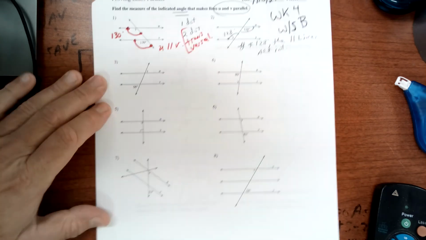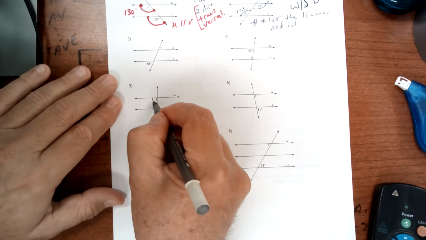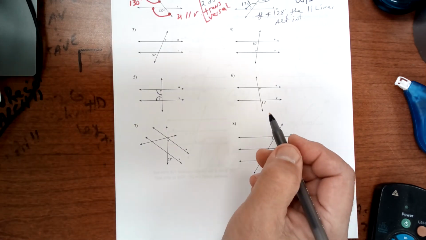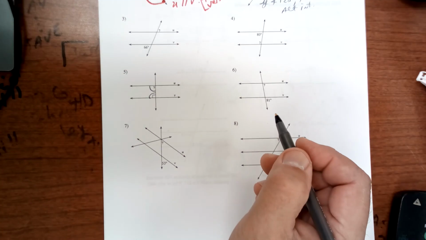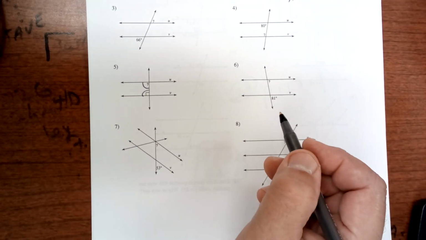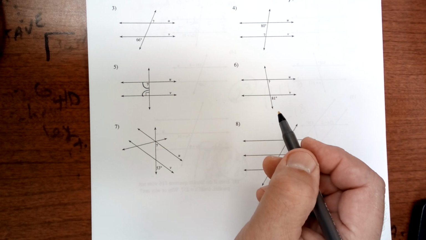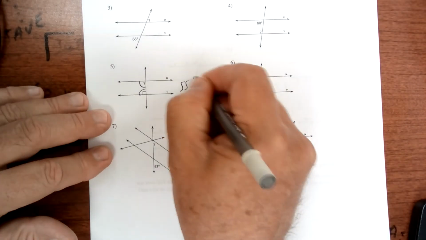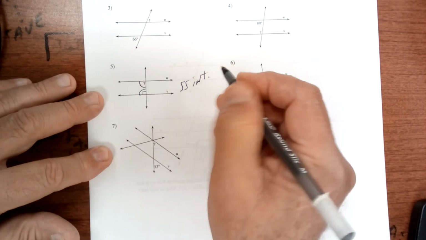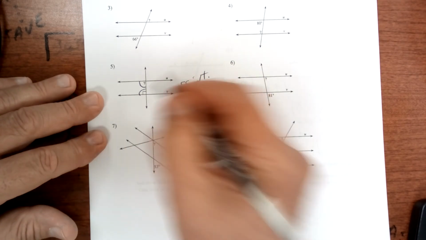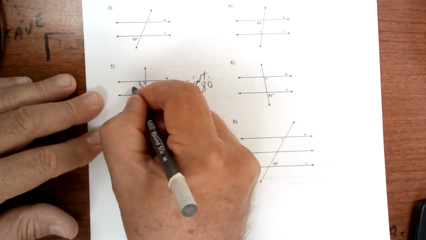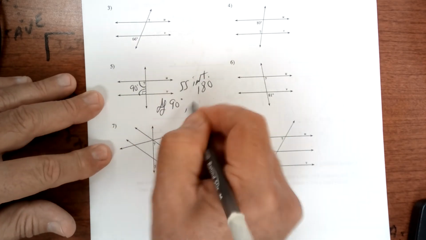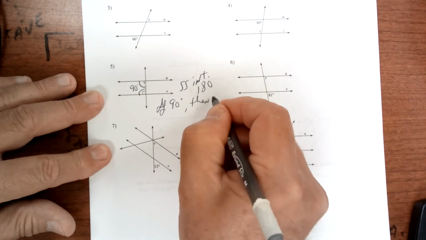This one is same side interior. So let me make it bigger so you can see it. Let's look at number 5. On number 5, these are same side interior, and those have to be 180, Superman. So if this angle is 90 degrees, then U is parallel to V. Write that out.